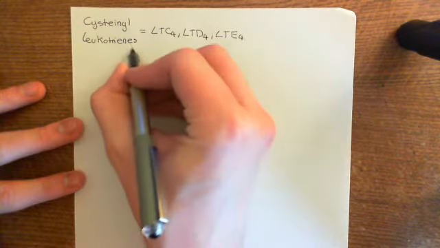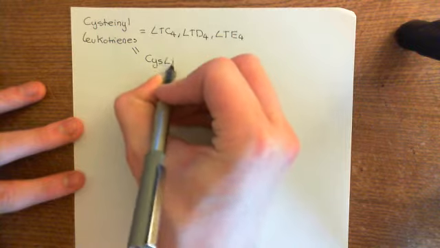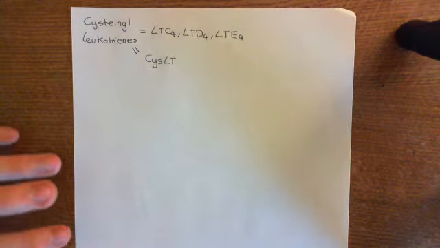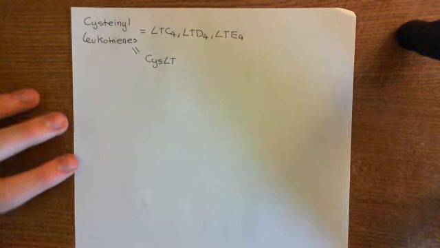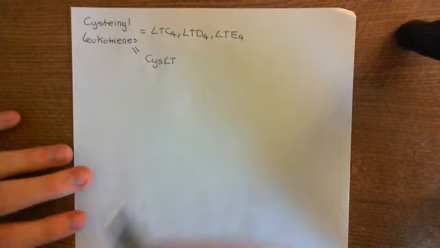For short, cysteinyl leukotrienes is just denoted as cys-LT, like that. So that should be read as cysteinyl leukotrienes. These activated mast cells are going to secrete histamine, cysteinyl leukotrienes, and also leukotriene B4, which is not counted as a cysteinyl leukotriene.